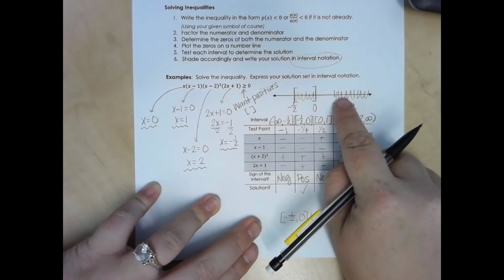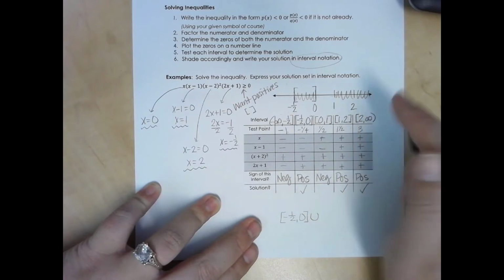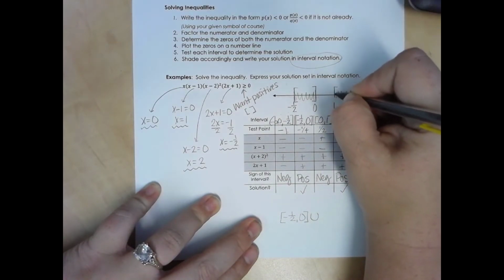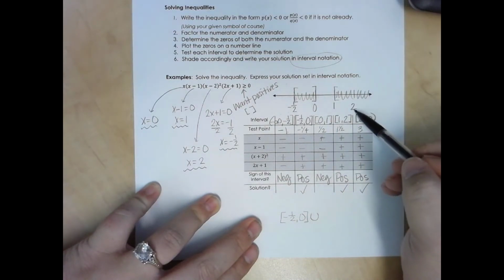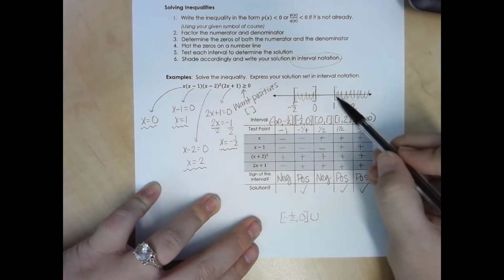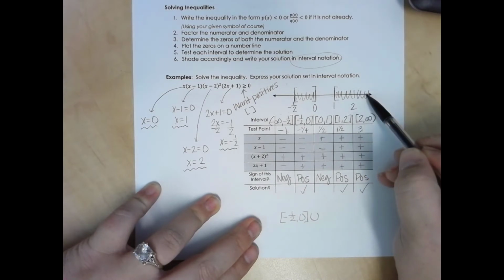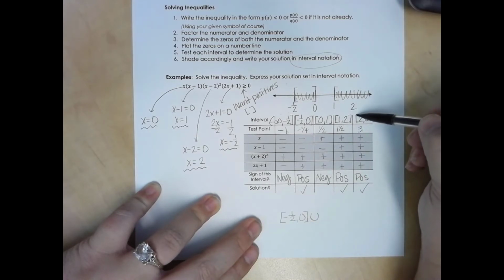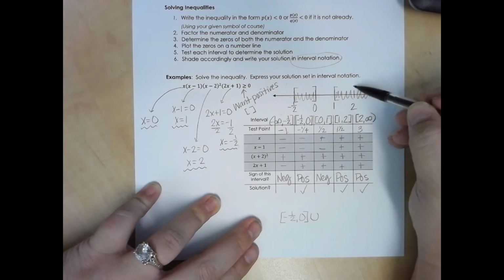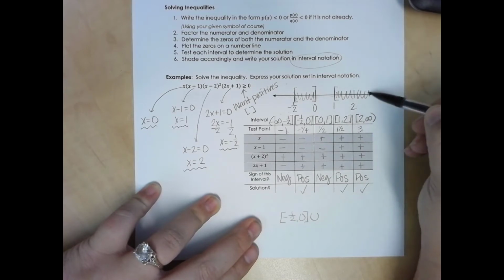Okay, and now notice I actually shaded all the way across. I know that 1 is included, but I need to determine, because there was another 0 here, if I should break this up into 2 pieces or if I can just leave it as one shaded piece. So notice, remember, brackets mean that that 2 is included. So because it's okay for it to equal 2, I don't need to stop this and say it stops at 2 and then it starts again at 2. I can just shade all the way across.